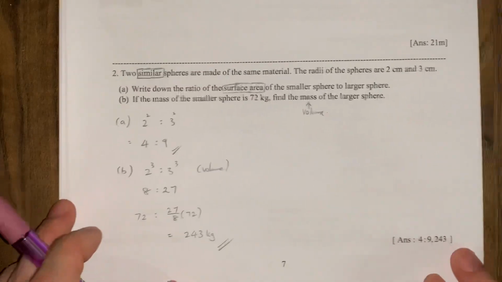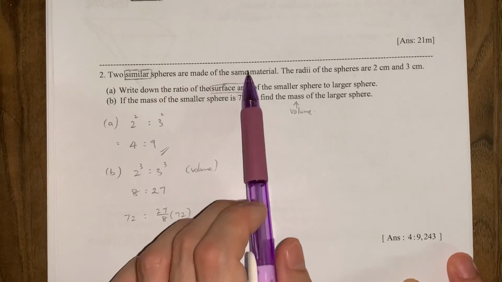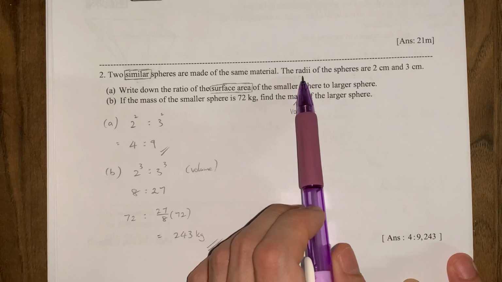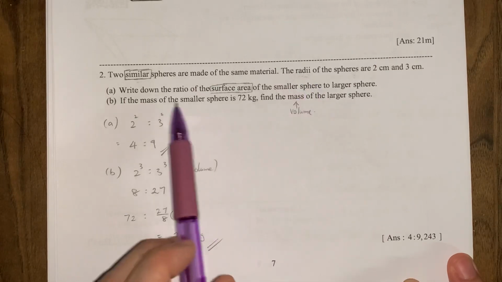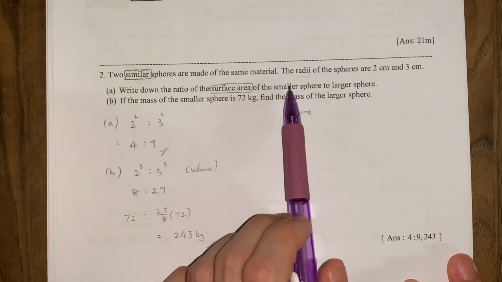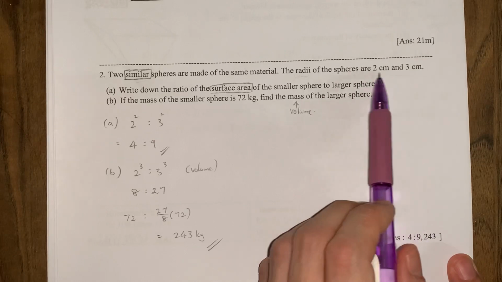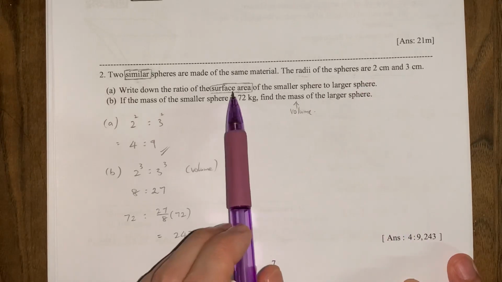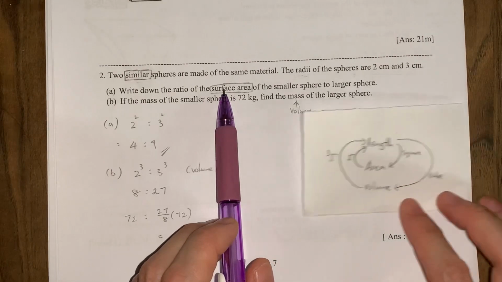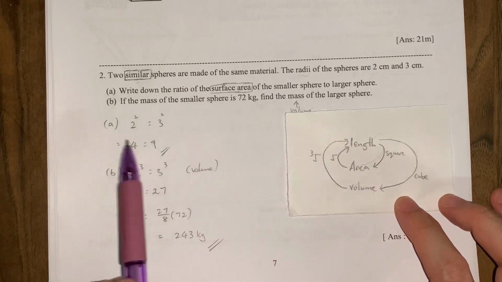I'm going to go through this question. Okay, so again I have similar shapes, same material, and the radius is 2 and 3. The radius is just a length, right? And then I need to write down the ratio of the surface area of the smaller to the bigger. So I'm given the ratio of the length, 2 and 3. Now I need area. So based on our cheat sheet over here, you can see that I'm given the length. I want the area, so I've got to square it. That's why I start from here.